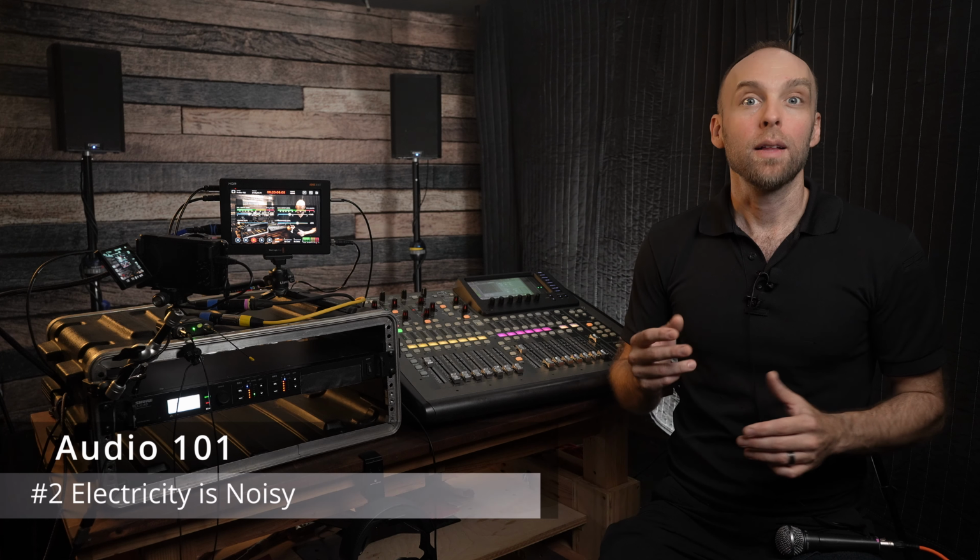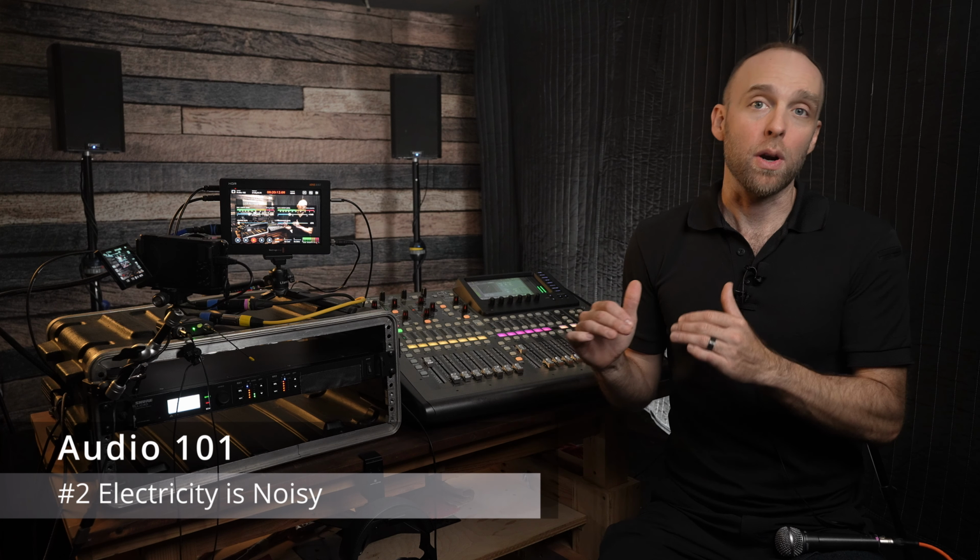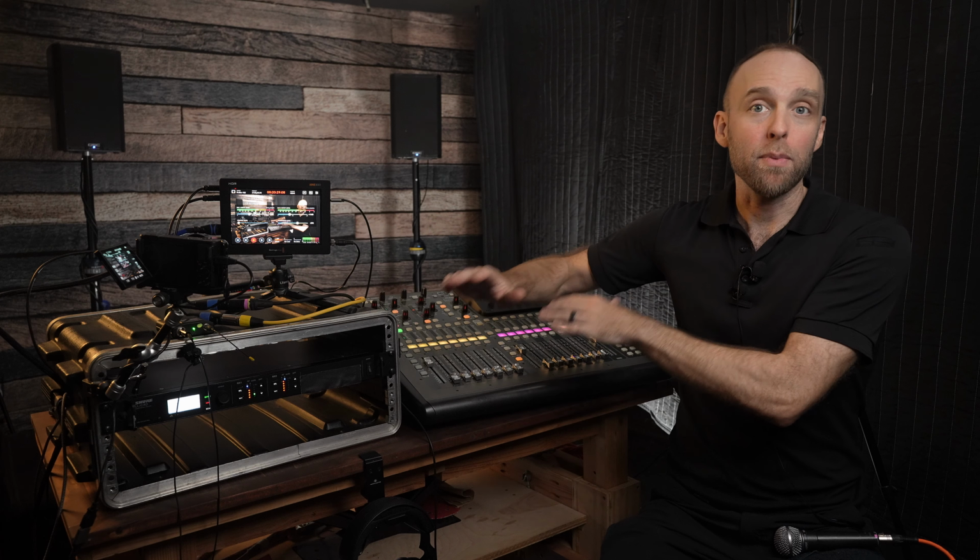And number two, electricity and electrical equipment is noisy, and we don't want that noise in our audio. But as long as we treat our audio as electricity and use our equipment to gain up our primary audio signals, such as my voice, up and over the inherent noise in our electronics, then we give our equipment and our audio signal the best possible chance of not adding or amplifying all that system noise to the final signal.